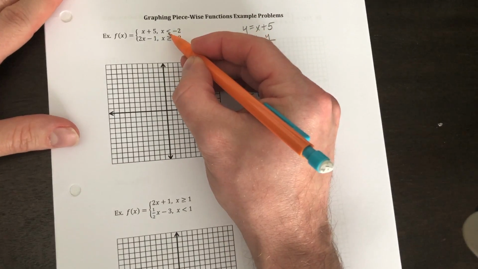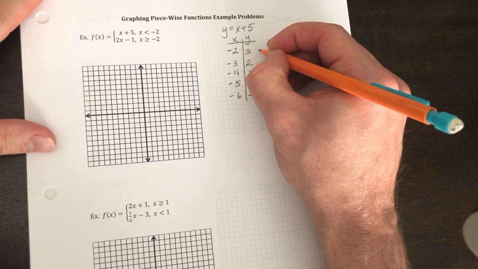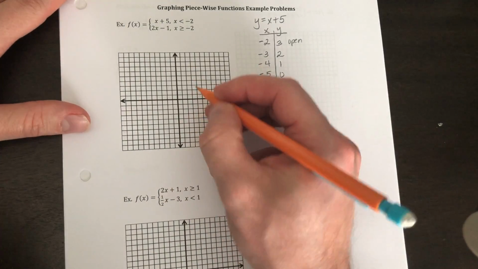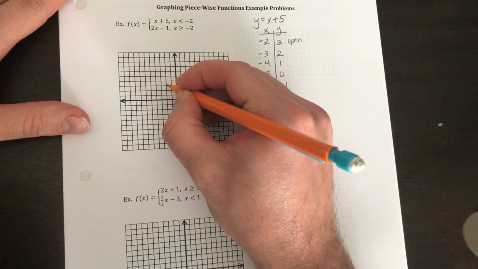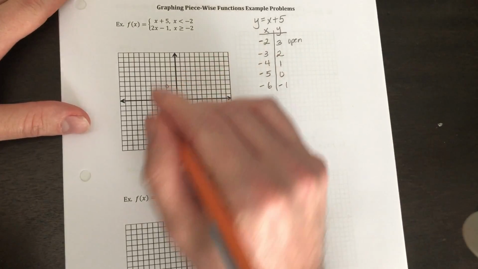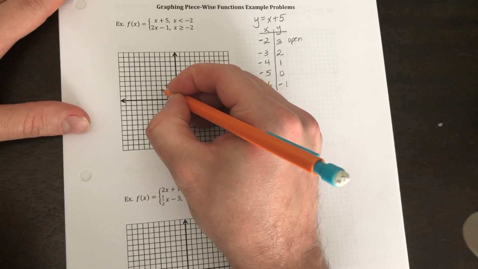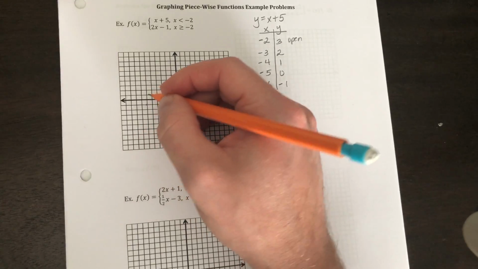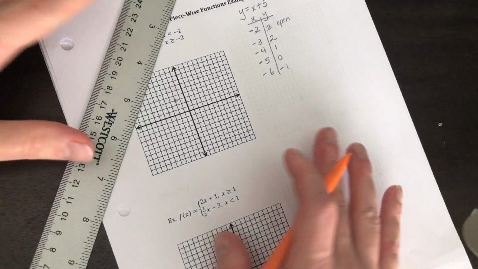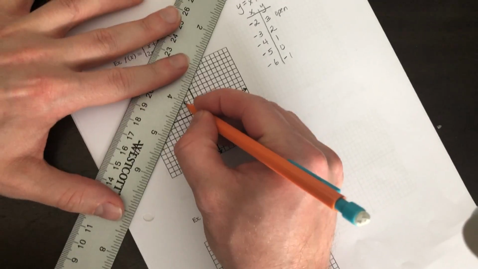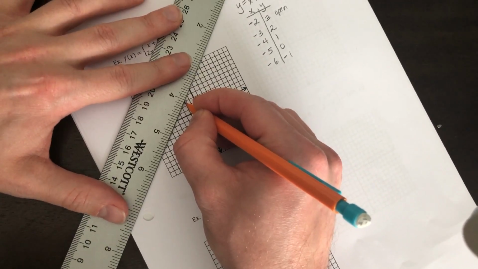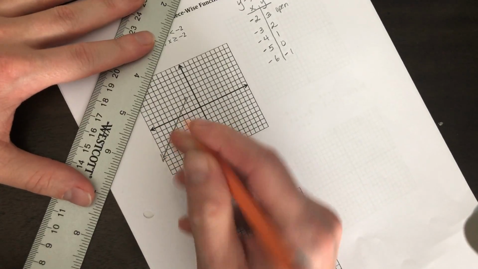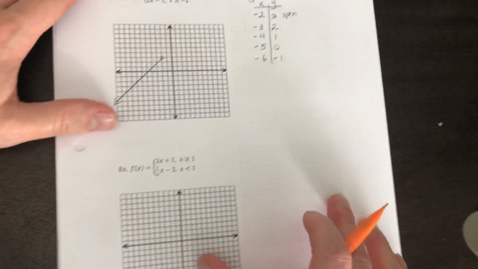Now there's no equal to sign underneath this part, so it's going to be an open circle. So I'm going to plot the point -2, 3 with an open circle. And I'm going to plot -3, 2, and it's going to go down like that. And I'm going to hopefully have a straight edge when we're doing this. It'll help. Use a credit card or your driver's license as your straight edge. Okay? So that's what that branch of the graph looks like.